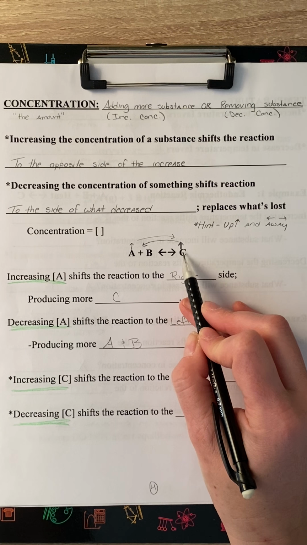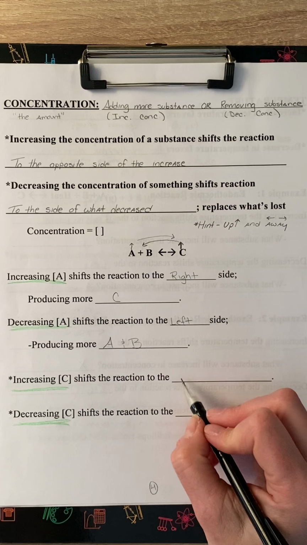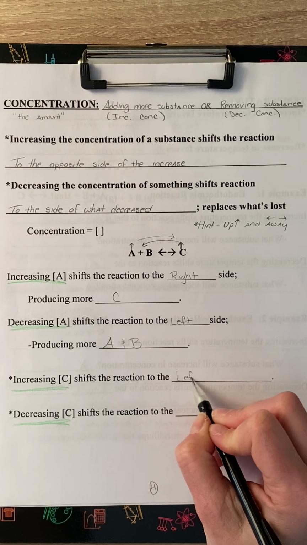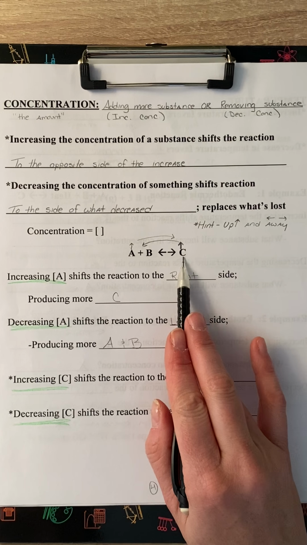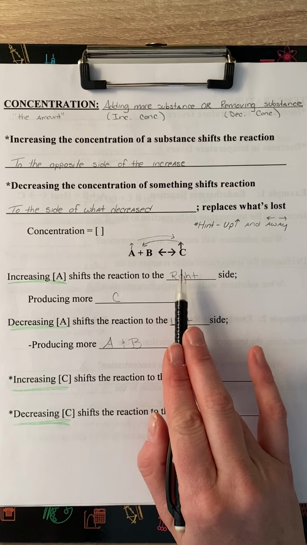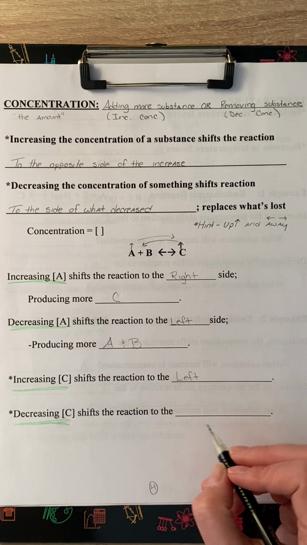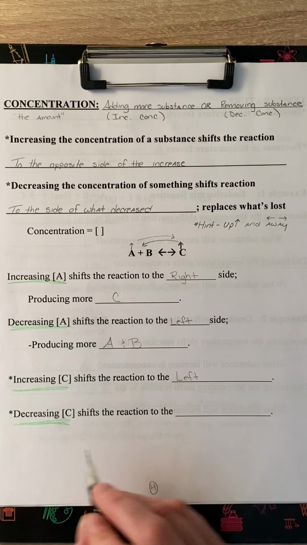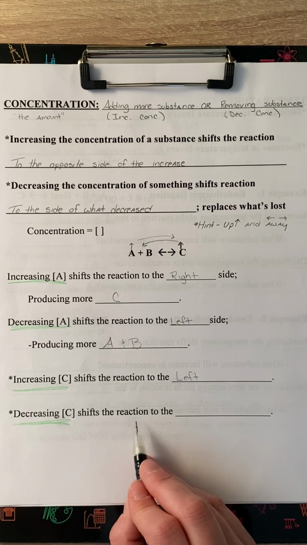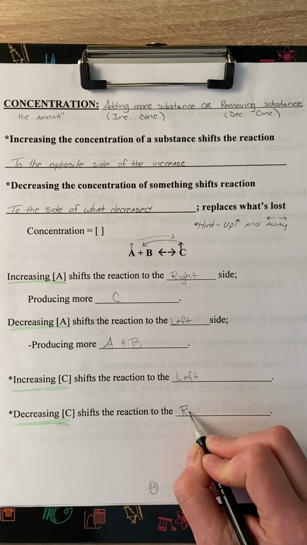If I increase the concentration of C, which is on the right side, we're going to shift to the left side. And if I decrease the concentration of C, if I take some of that away, then the reaction is going to shift to the right and try to replace it. So decreasing the concentration of C shifts the reaction to the right.